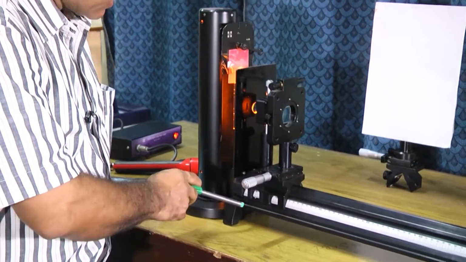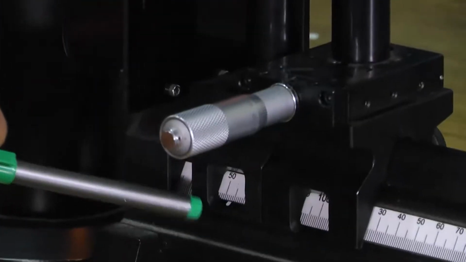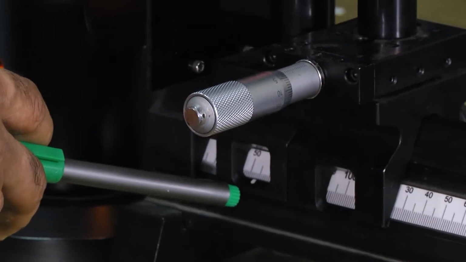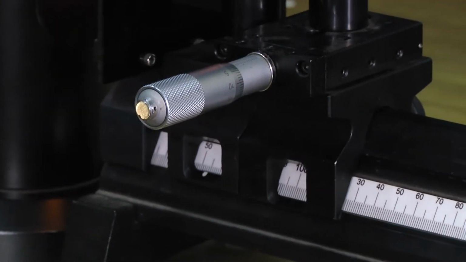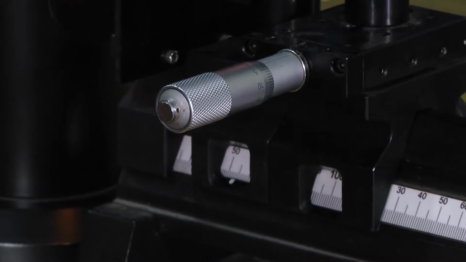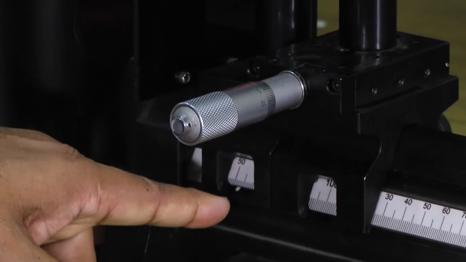So, there is a marker here. One can note down the position of the slit source. I can see the reading, it is 55 millimeter, 5.5 centimeter. So, one can note down this reading.